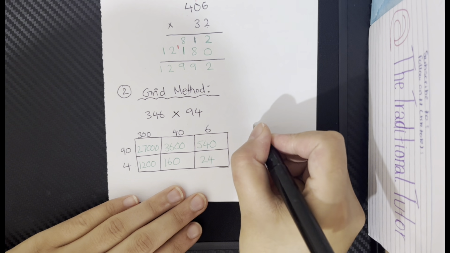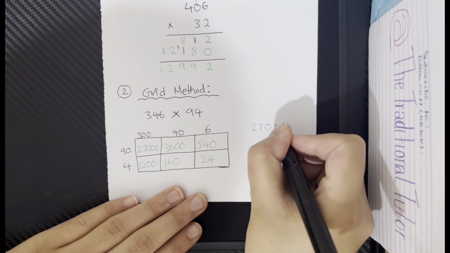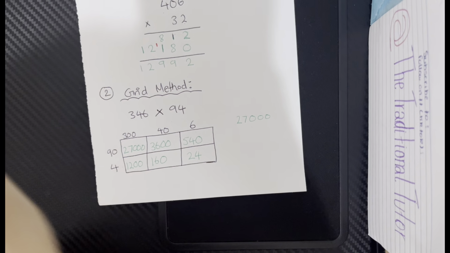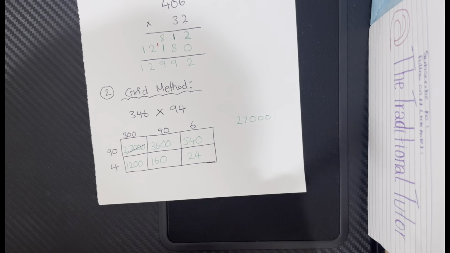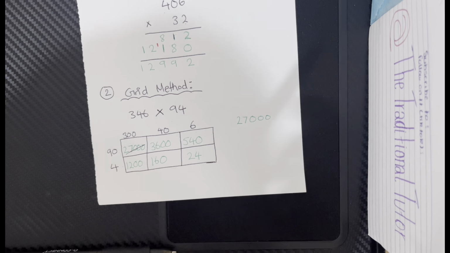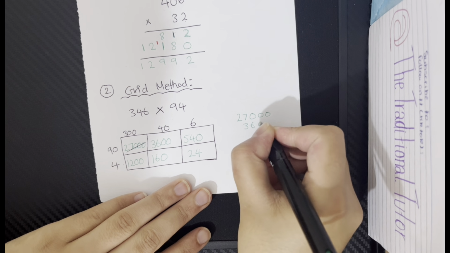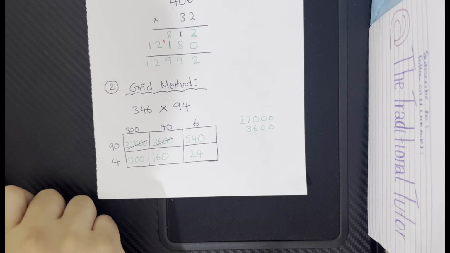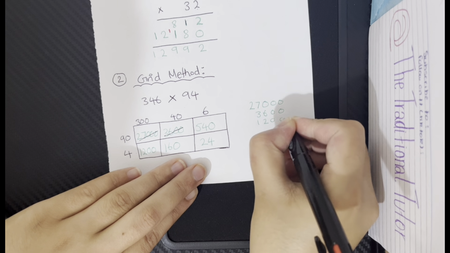Okay, so the way I like to do this is just by putting them in descending order. So 27,000, so the biggest one at the top. And also if you cross them out as you're doing them, that can help you remember to include all of the numbers. Okay, because a common mistake is that we tend to forget to include all of them. So we've got 3600, then we've got 1200 next.